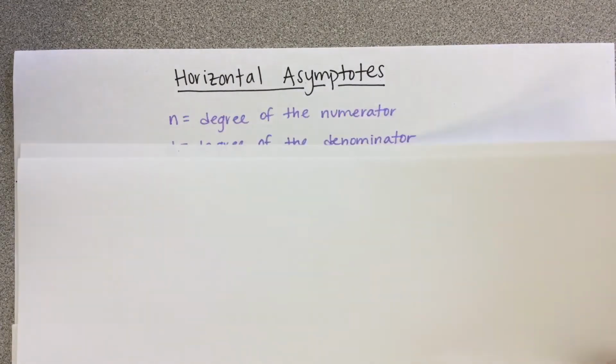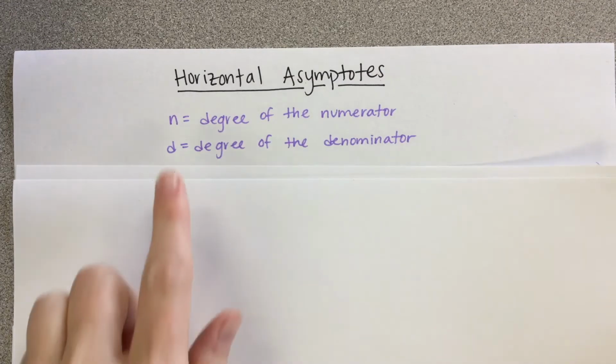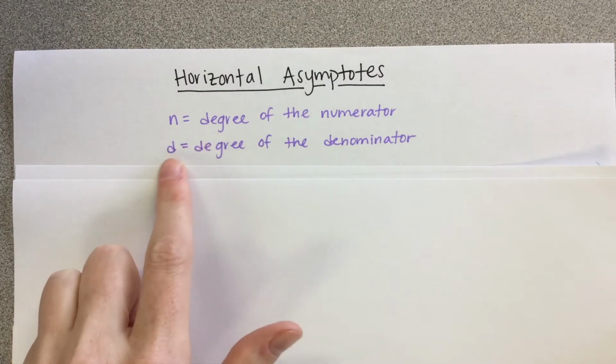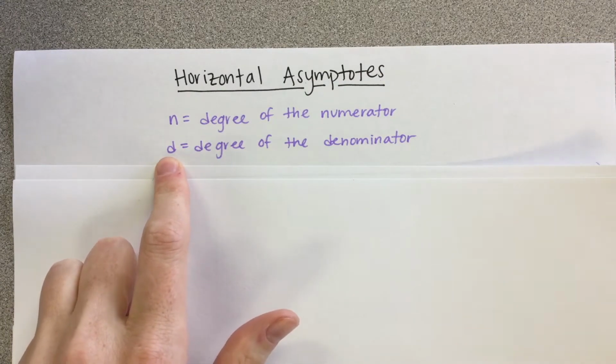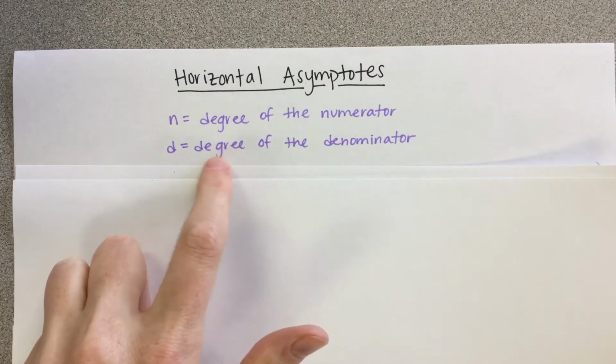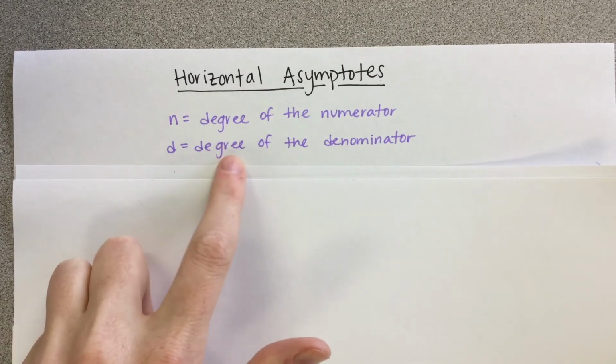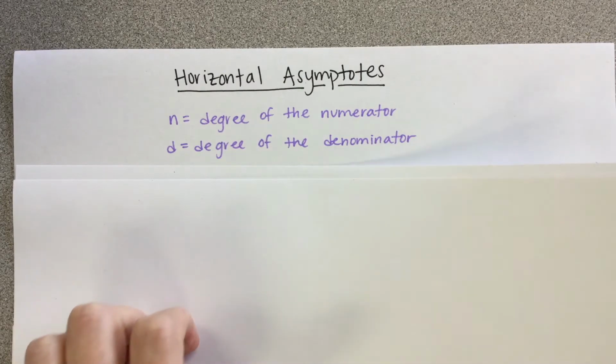What you need to know about these is that it depends on the degree of the numerator and the degree of the denominator in the equation. And so I'm going to refer to the degrees with n and d. n being the degree of the numerator and d is the degree of the denominator. Remember that degree is the biggest exponent in a standard form polynomial.